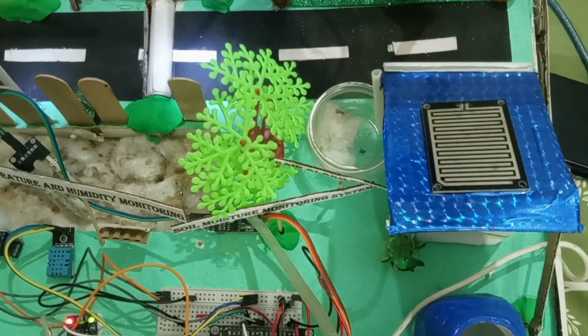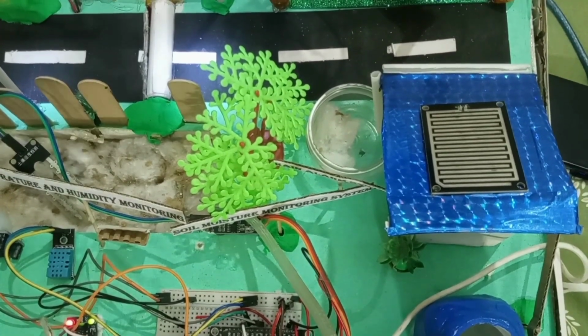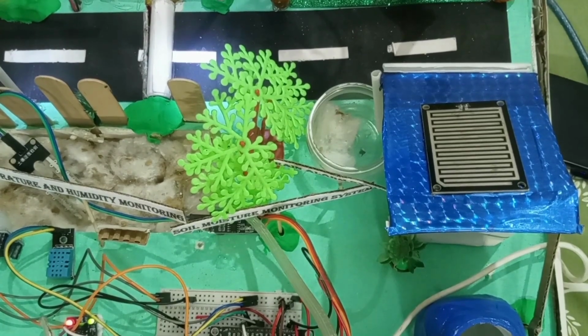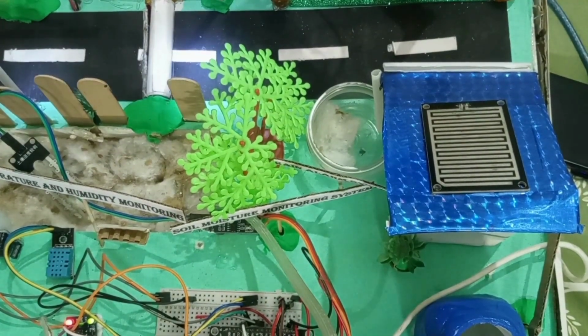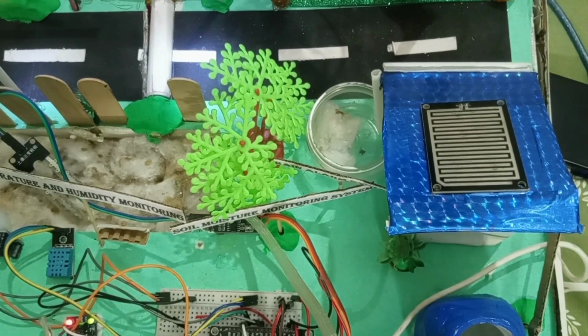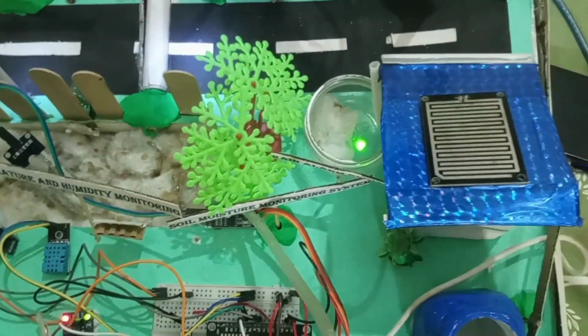So this is the alarm system. You already saw the motion alarm previously. So this is a rain alarm. When water droplets drop on this drop sensor, it will send a signal to the microcontroller, and it will turn on the buzzer or the LED, as you can see.